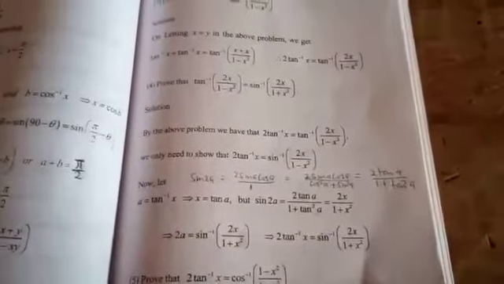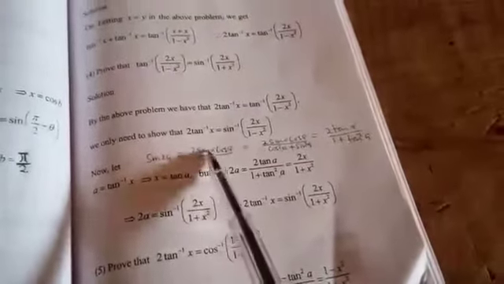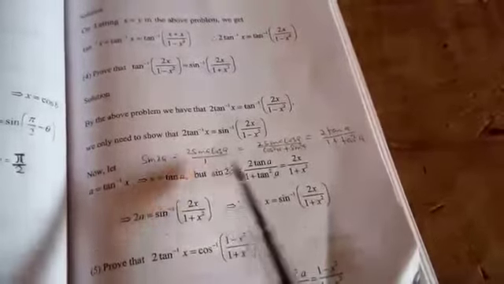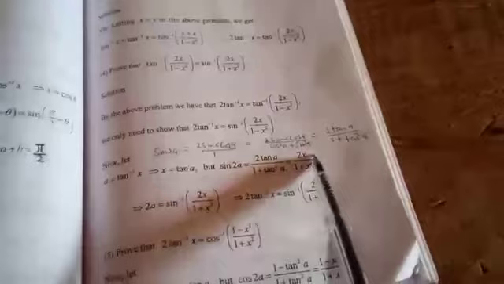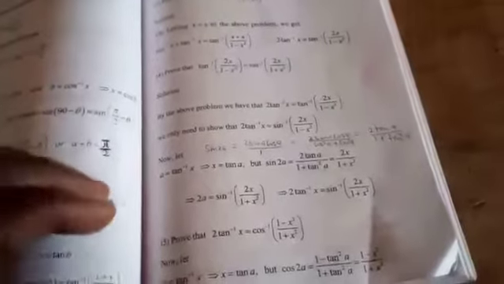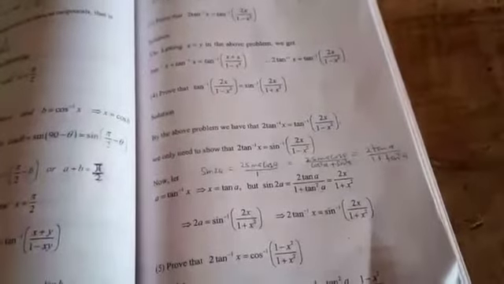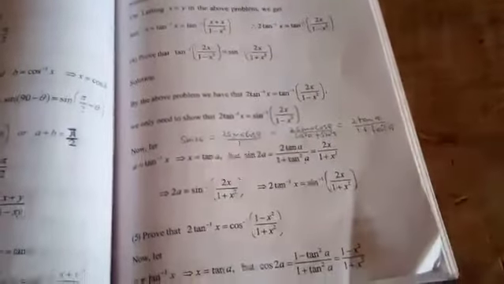But note that sine 2A is the same thing as 2 sine A cos A over 1. If you divide by 1, it's still the same thing. That 1 can be written as cos squared A plus sine squared A. If you divide through by cos squared A, you have 2 tan A over 1 plus tan squared A. We'll make use of that. So A is arctan x, and x is the same thing as tan A. But sine 2A is 2 tan A over 1 plus tan squared A, which is 2x over 1 plus x squared.